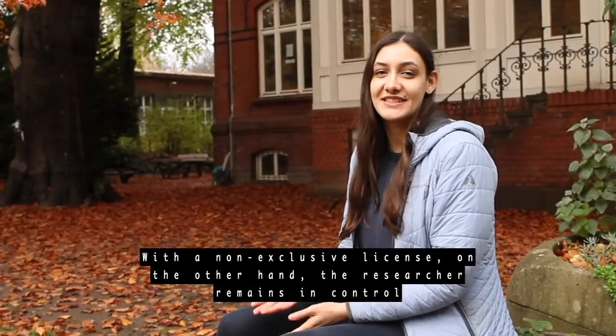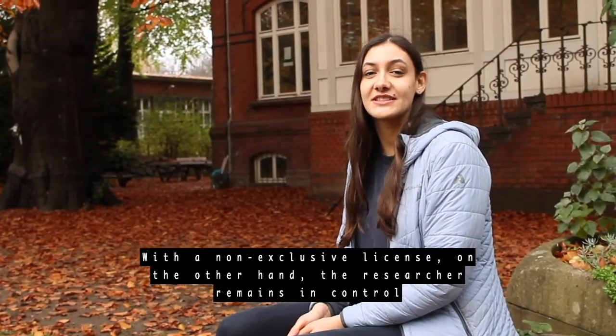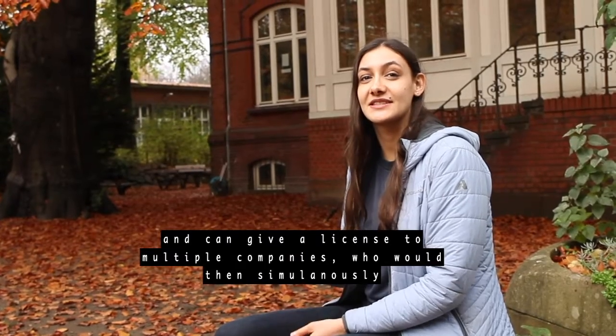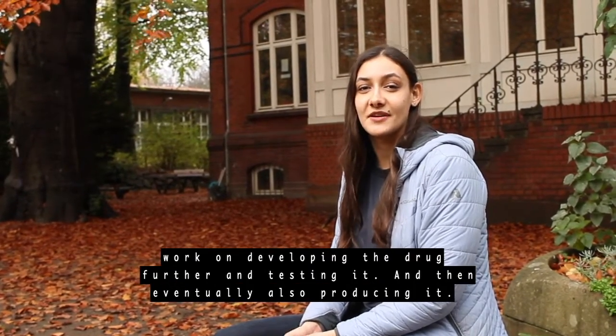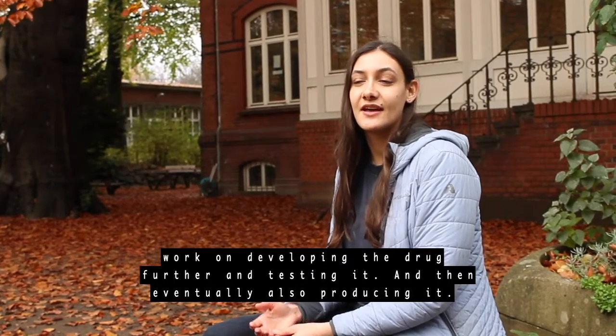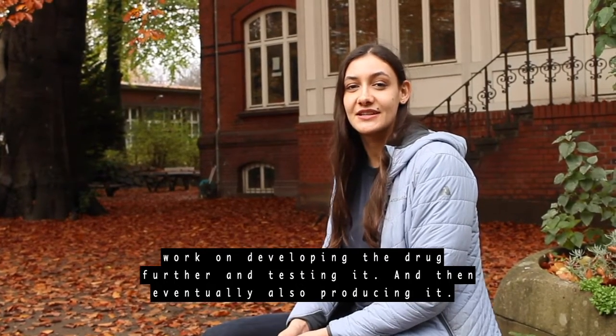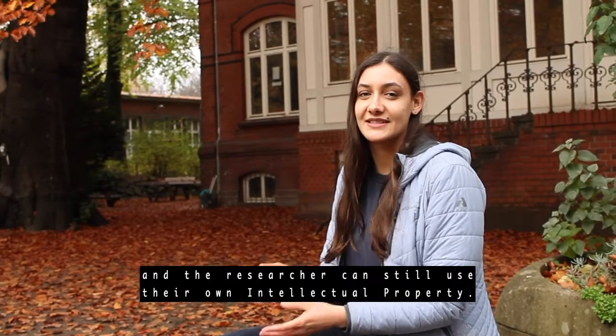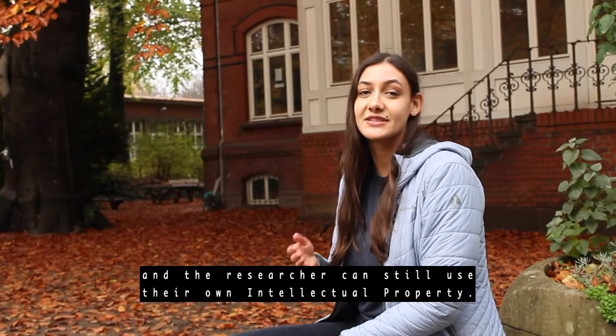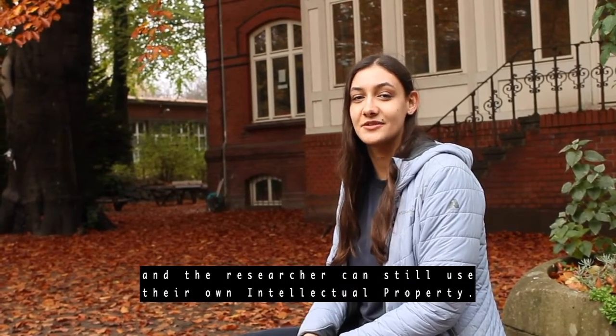With a non-exclusive license, on the other hand, the researcher still remains in control and can give a license to multiple companies who would then simultaneously work on developing the drug further and testing it, and then eventually also producing it. So you don't have the problem of only one company getting a license, and the researcher can also still use their own intellectual property.